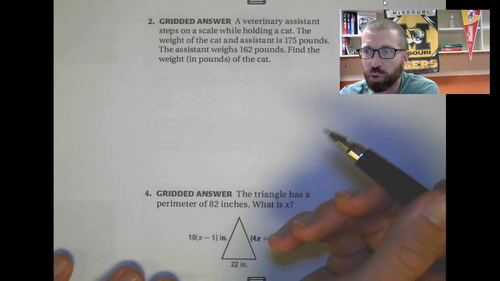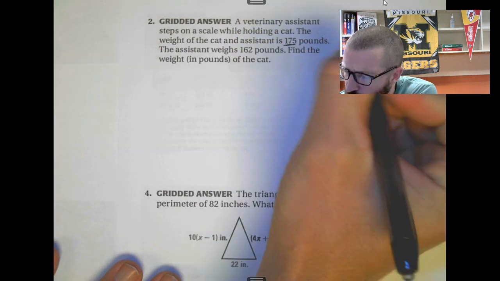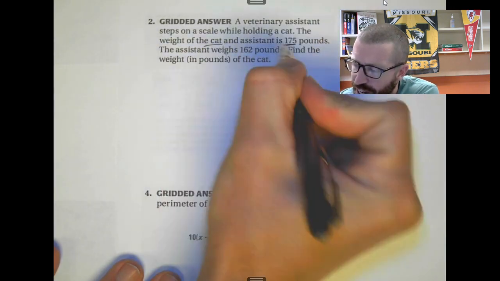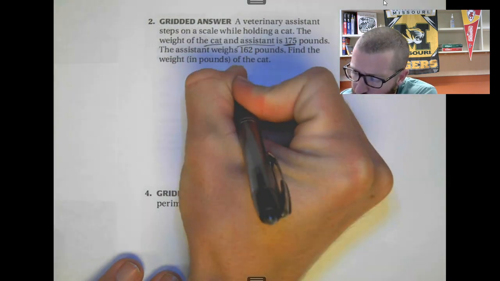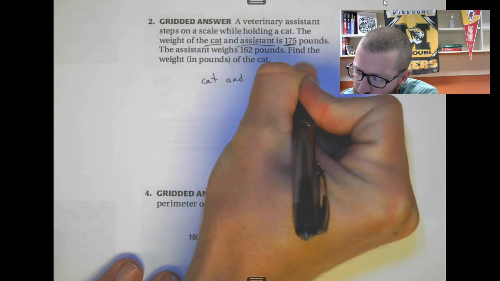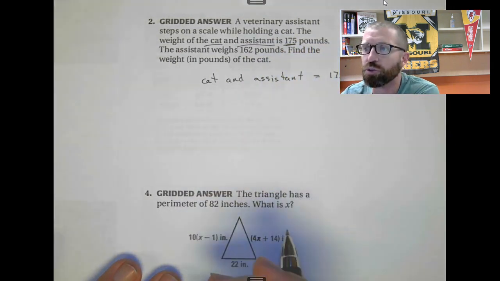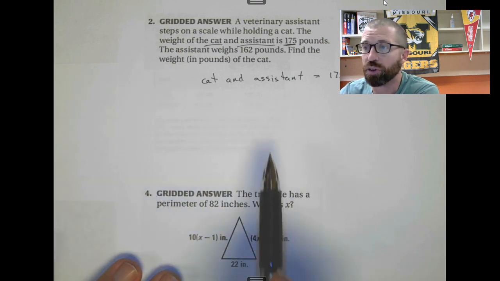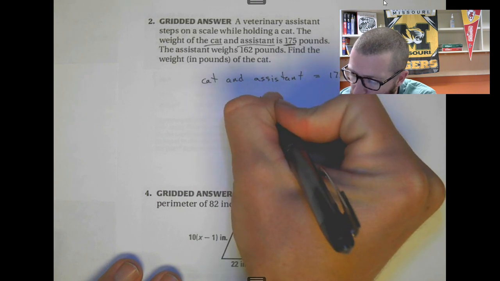But when you're writing equations, a good thing is to look for totals. So the one total is 175. That is the weight of the cat and assistant. And so if you want to just write it out, cat and assistant, and then equals 175. Okay, let's turn this into more of a mathematical sentence. And so to do that, we say, well, the assistant weighs 162. So we know that is true, 162.